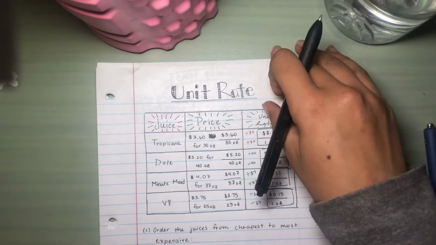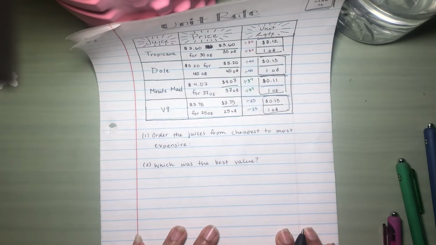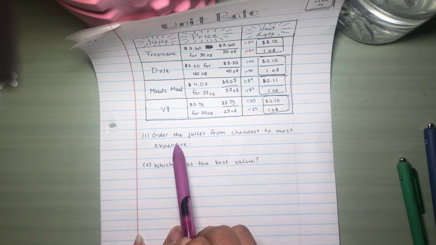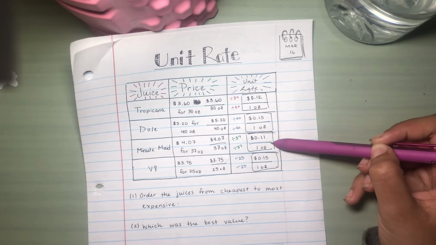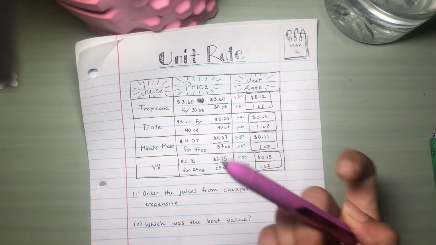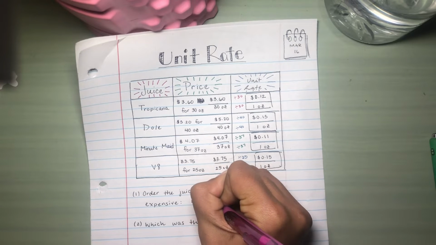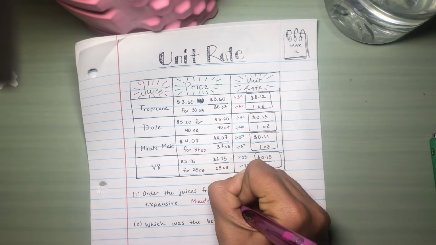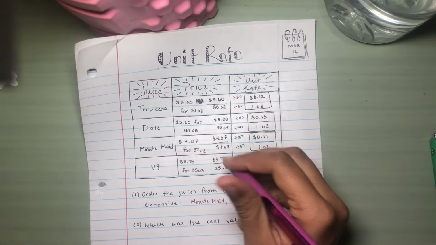All right. You're going to copy these 2 questions down in your notes. I'll take a second. You can pause it. All right, cool. All right, order the juices from cheapest to most expensive. So the cheapest was the one that was 11 cents, right? It's Minute Maid. The next cheapest was 12 cents, which was Tropicana.